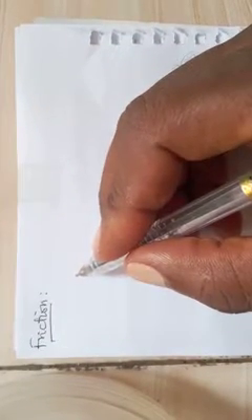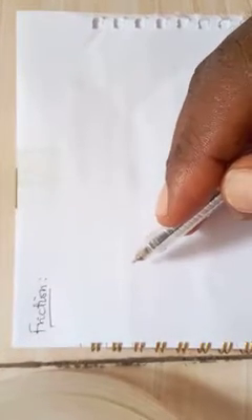So now we look at friction. Friction simply is a force which tends to oppose relative sliding motion between two surfaces in contact with each other. We have some types.